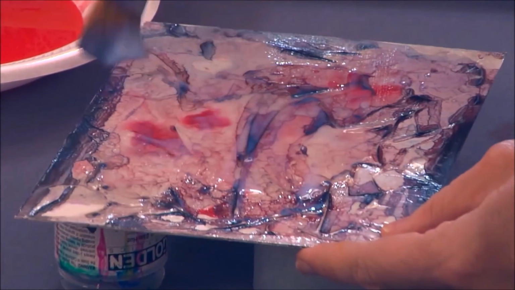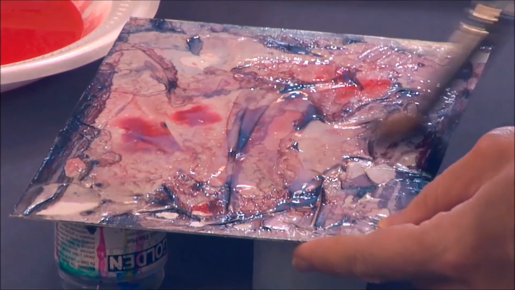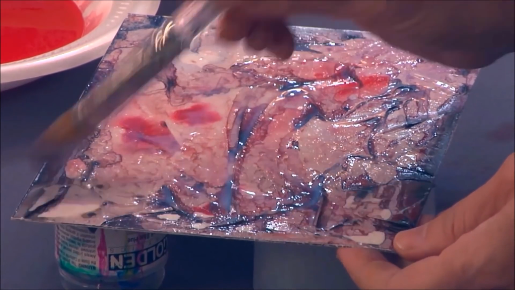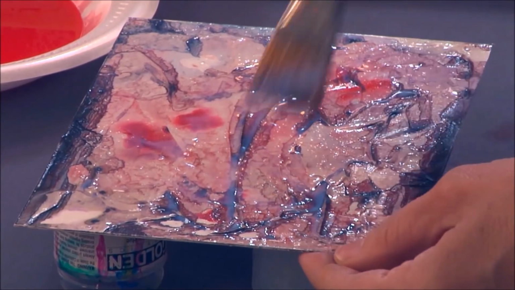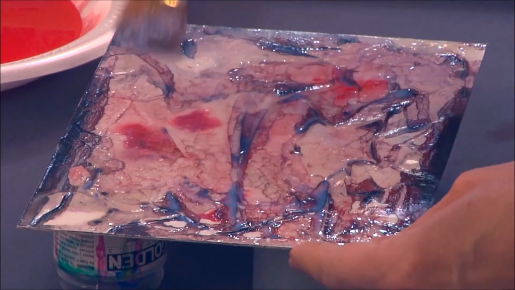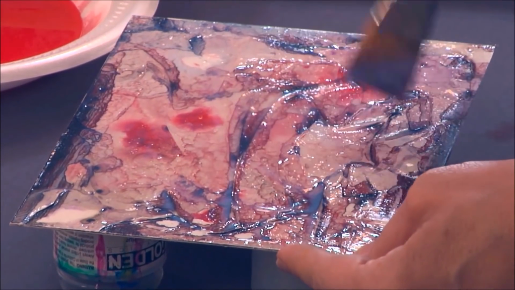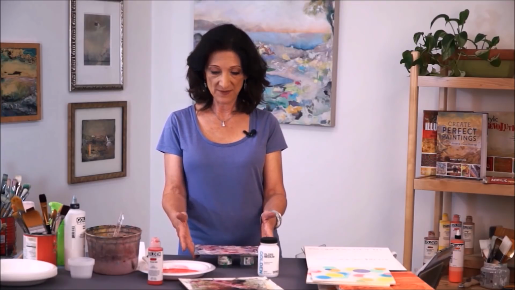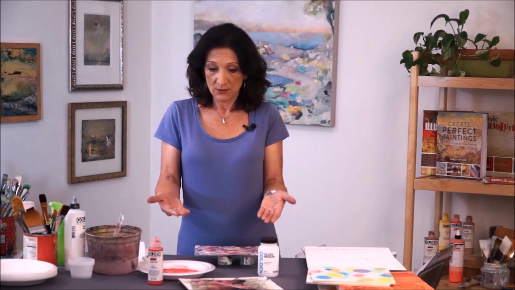Now I'm really sealing that whole layer, and I don't have to worry. There's nothing that's going to happen to that washy paint underneath. Of course, I waited till the paint dried before I applied the gloss medium. So the first way is high quality paint. The second way to make sure that you can use lots of water in your paint without any problems is to just apply a gloss coat over it. Now I can just keep painting on it if I want.